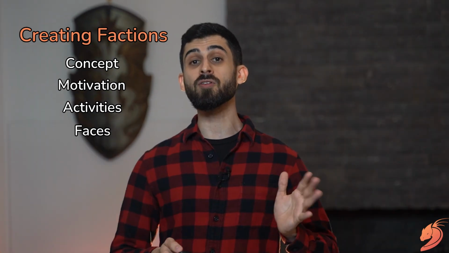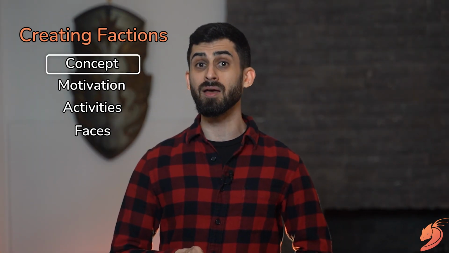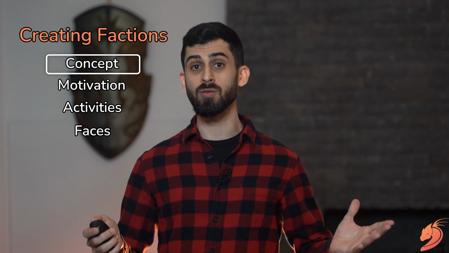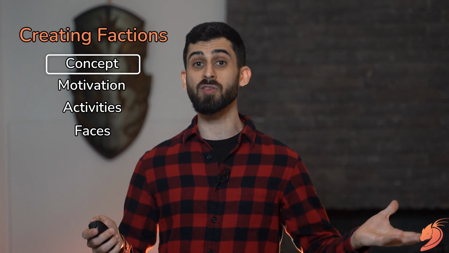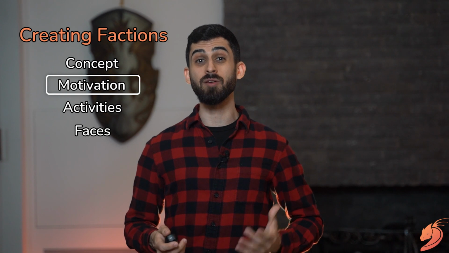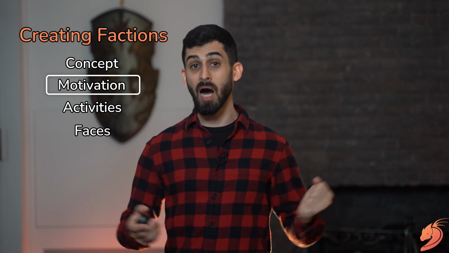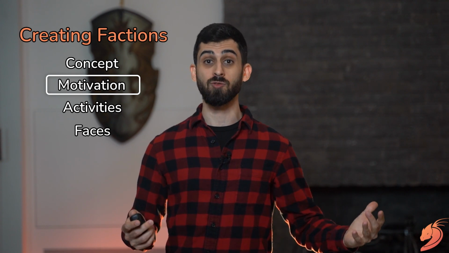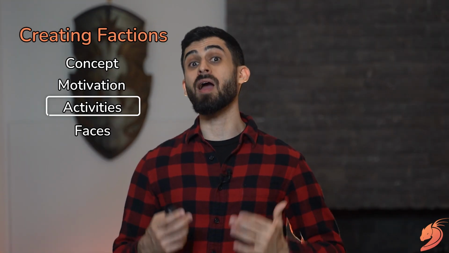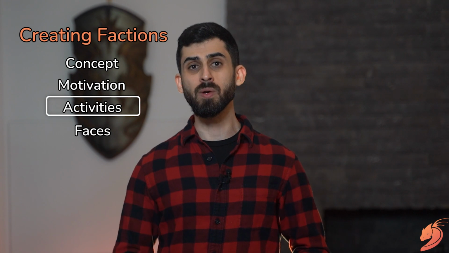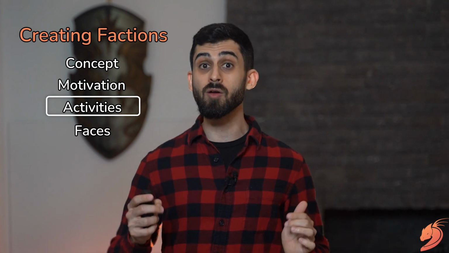There are 4 useful traits that we can use in developing a new faction for our world: concept, motivation, activities, and faces. First is the concept. Who are they? Try to define them with a few words. For example, a school of wizardry. Second is the faction's motivation. What drives them? What is their mission? Our school of wizardry wants to govern the magical world. The third trait would be their activities. How are they pursuing their motivation? What are they doing right now?